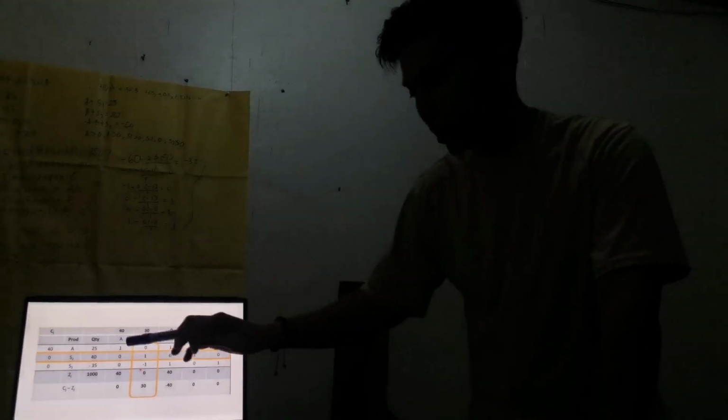So, change natin siya. Yung pivot element natin is 1. So, same value if i-divide natin siya sa ating pivot row. And then, as you can see na negative 1 yung S sub 3 row natin. So, we need to change that.